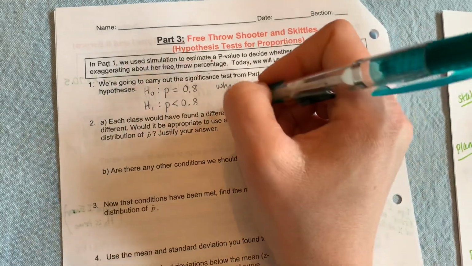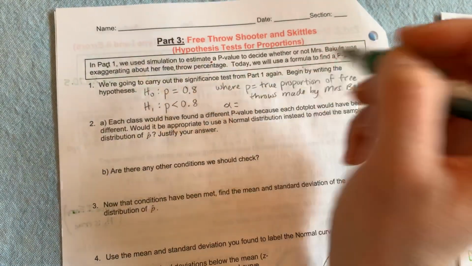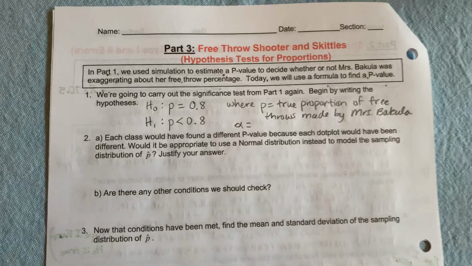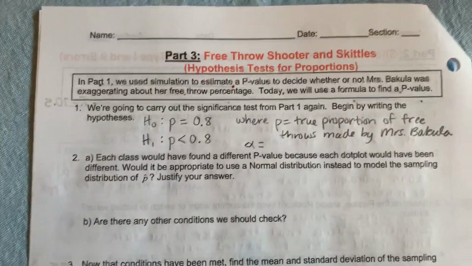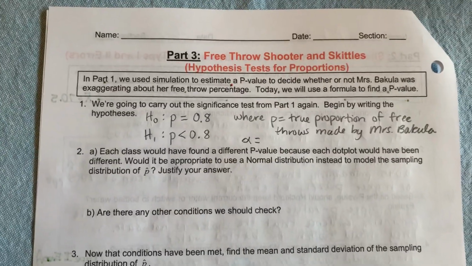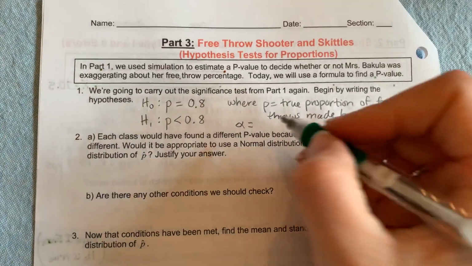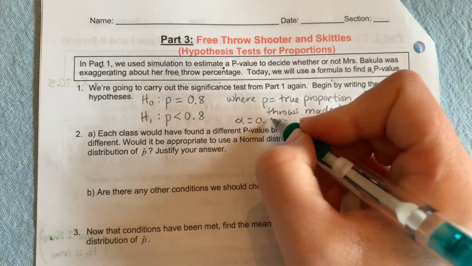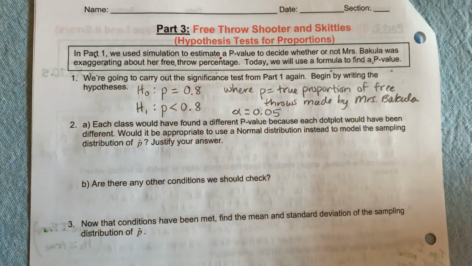Okay, and then I also have to state my significance level. I don't have an argument for one of the type errors being more significant, so I'm just going to go with 0.05. That's pretty standard.